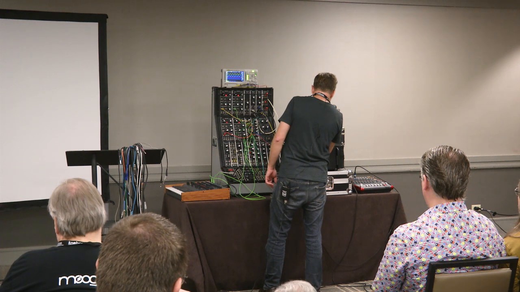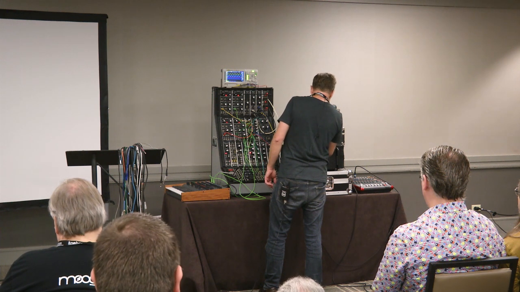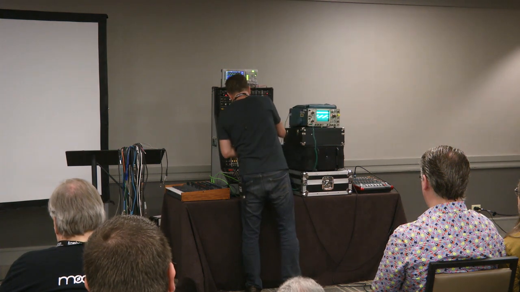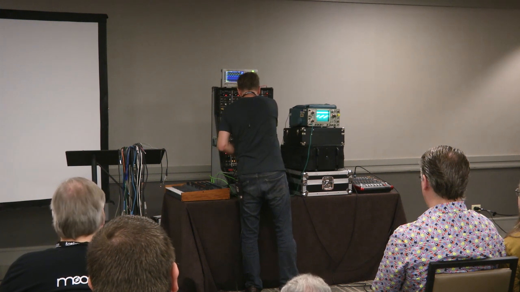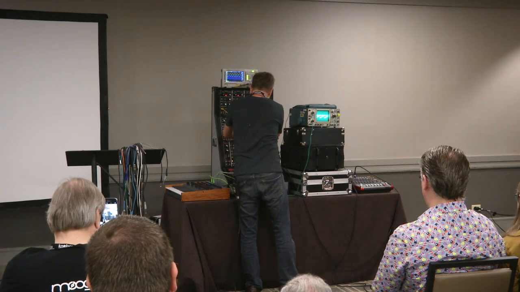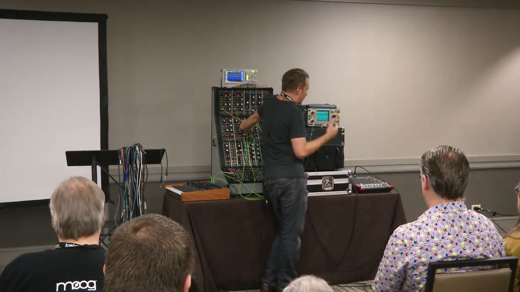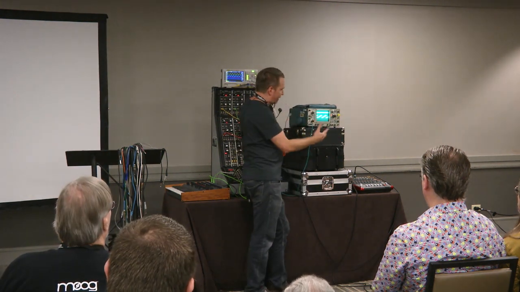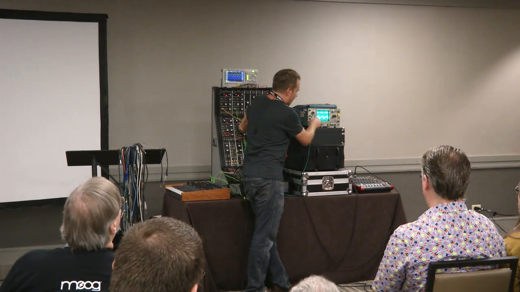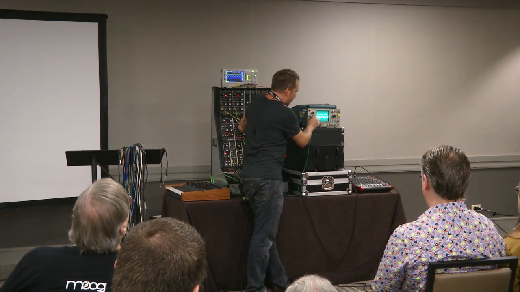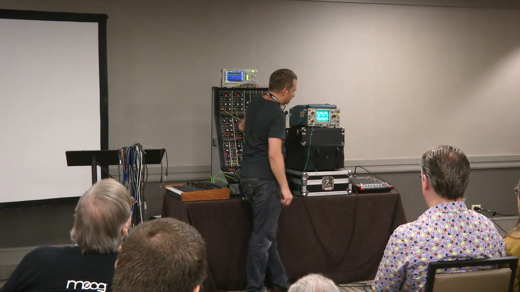I lost the tracking. Let's see. Oh, that's why. I know why. Because I had the pulse width all the way to one side. What happens is it's not triggering on that. So let's change some of these waveforms so you can see them next to each other.